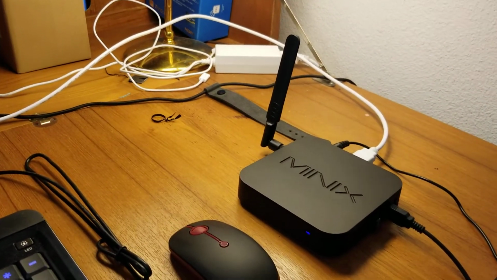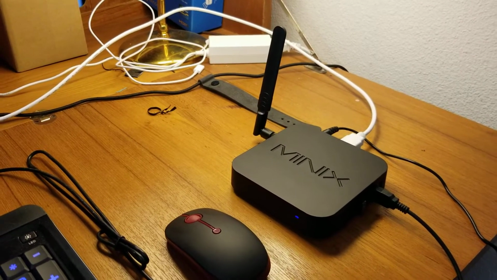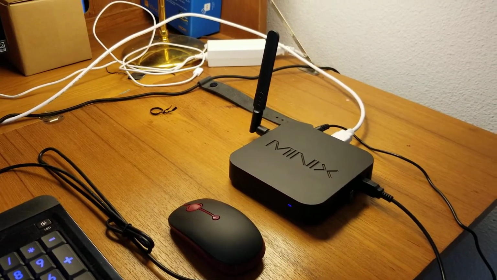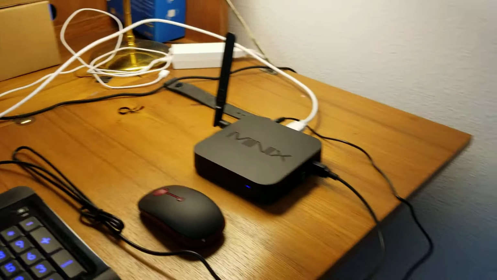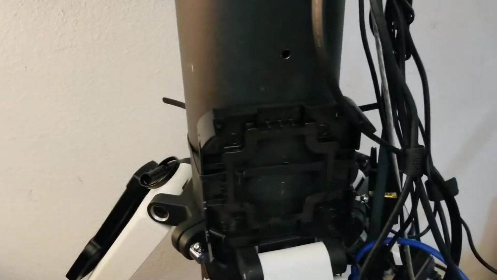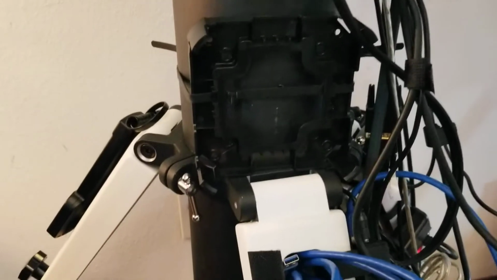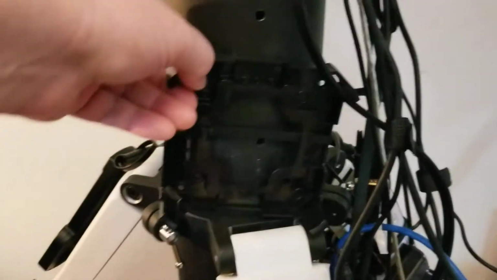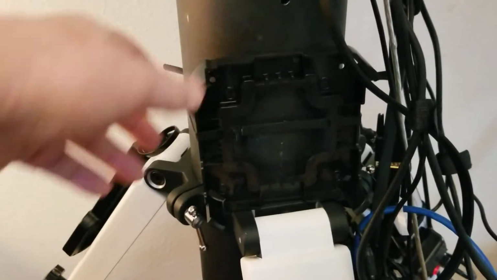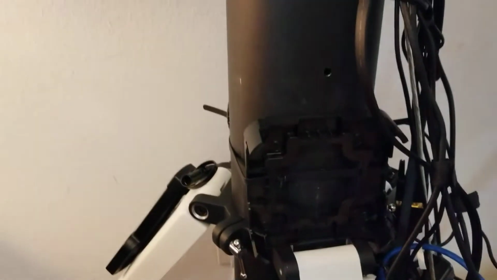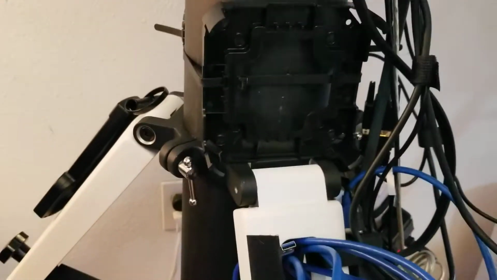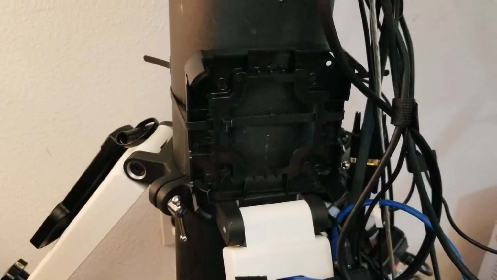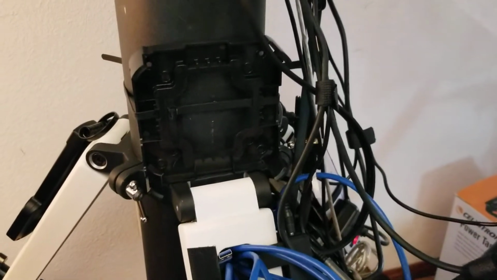Just trying to get my little Minix microcomputer loaded up with all my astronomy software. I've got a place for it on my tripod right here, and it seems to work pretty well. It's just held on with a big tie wrap, and this seems to be a good place for it, I guess. It's kind of out of the way, and it's not going to get banged into if the telescope gets kind of close down here.